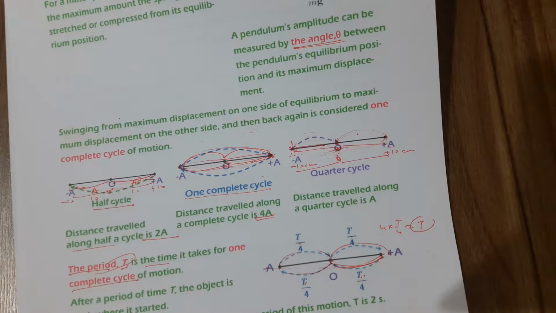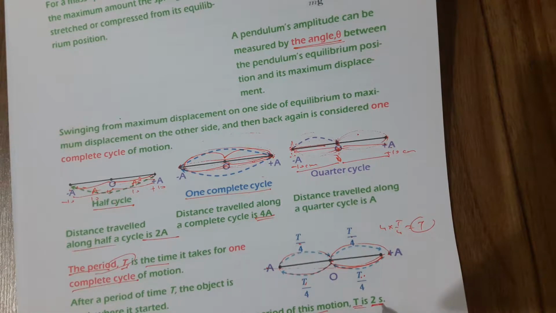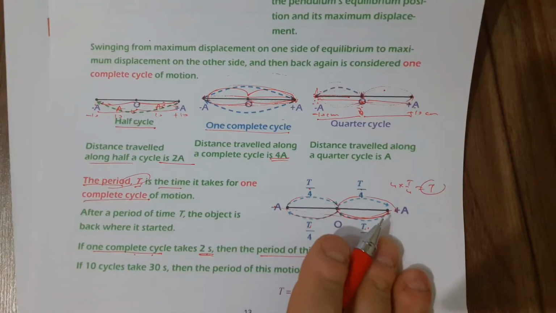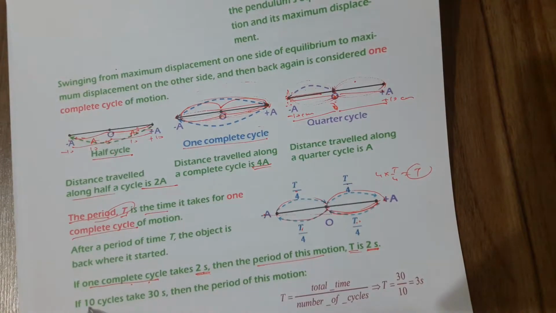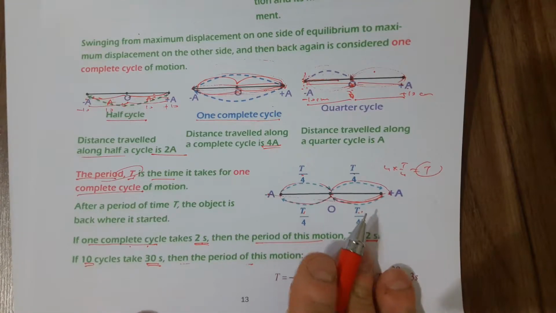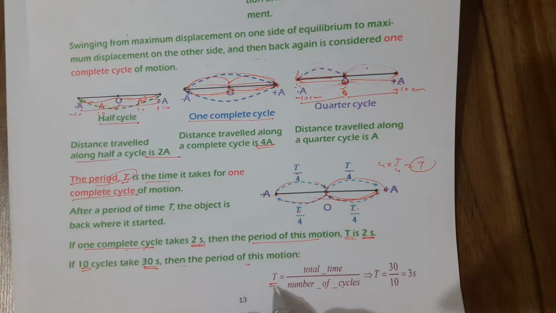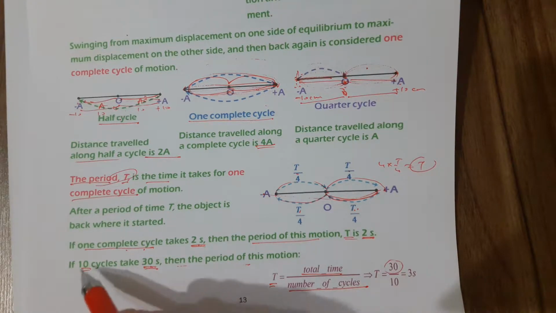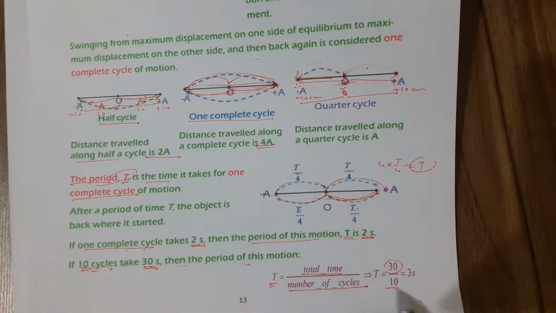If one complete cycle takes 2 seconds, then the period of this motion T is equal to 2 seconds. But if 10 complete cycles take 30 seconds, how can you calculate the period of this motion? You are going to use this equation: period is equal to total time divided by number of cycles. What is the total time of travel? 30 seconds. What is the total number of cycles? 10 cycles. 30 divided by 10 becomes 3 seconds. So that is the period of this oscillation.